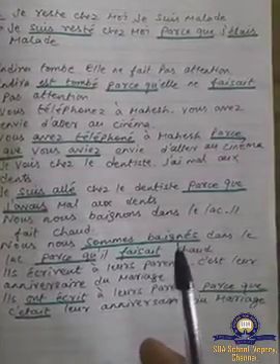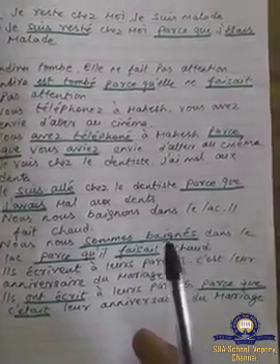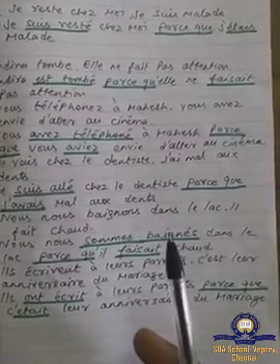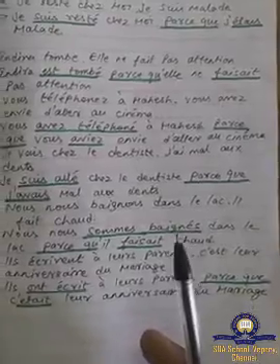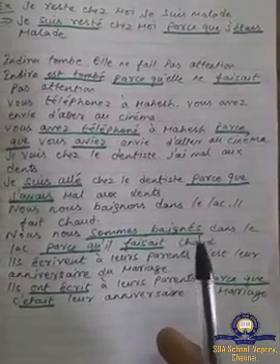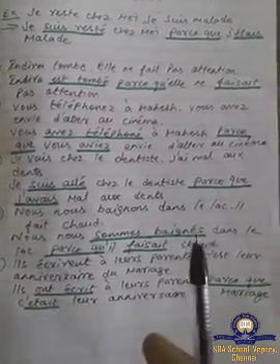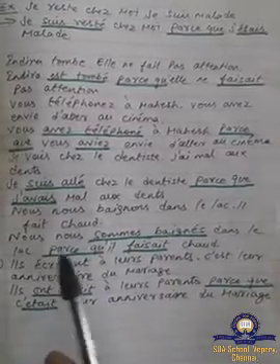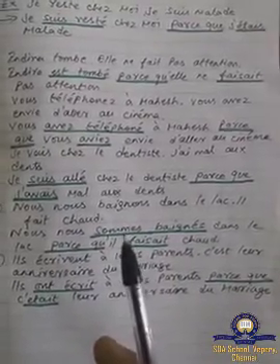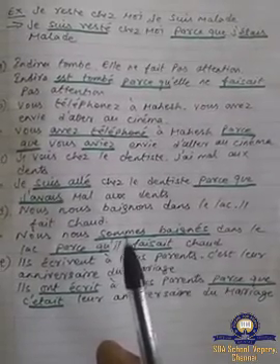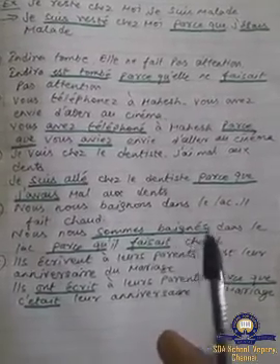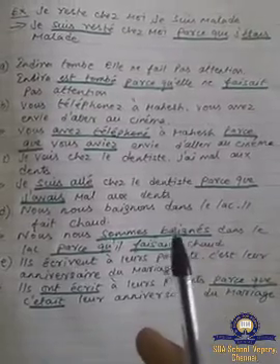So replace ER by É with an accent, BAIGNER. Then you have to add one more S here because the subject is plural. The past participle agrees with the subject if the auxiliary verb is être. If the auxiliary verb is avoir, no need to change the past participle. If it is être, change the past participle.